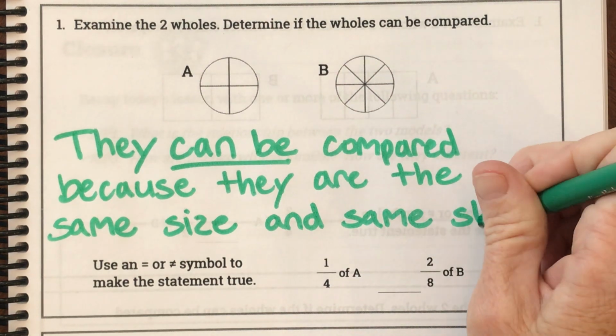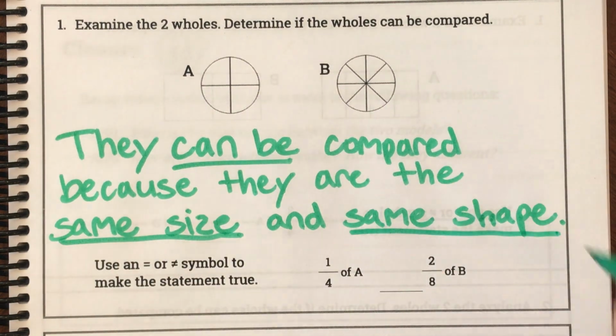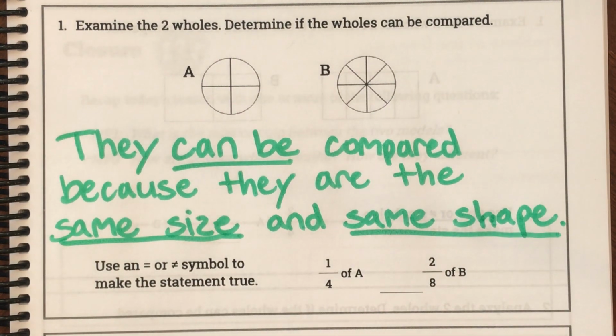Okay, if you need to pause your video to get your answer written, you can. But we can compare them because they're the same size and same shape. So it would be easy to tell who's getting more or who's getting less when they're the same size and same shape.